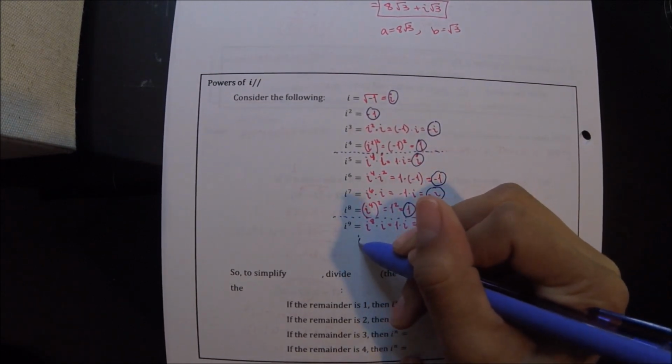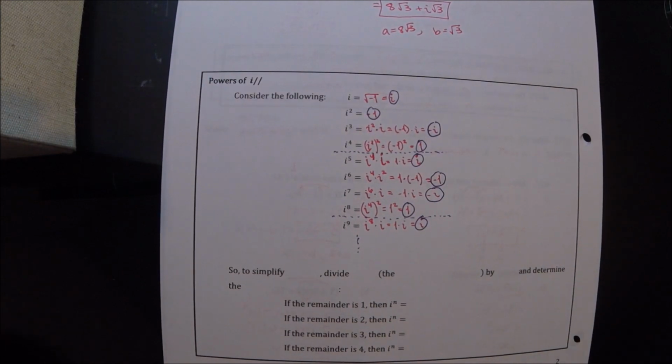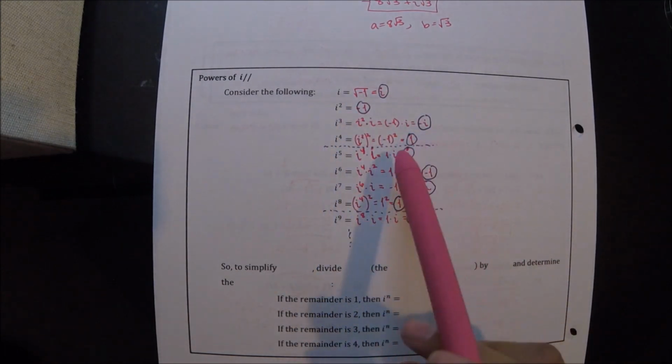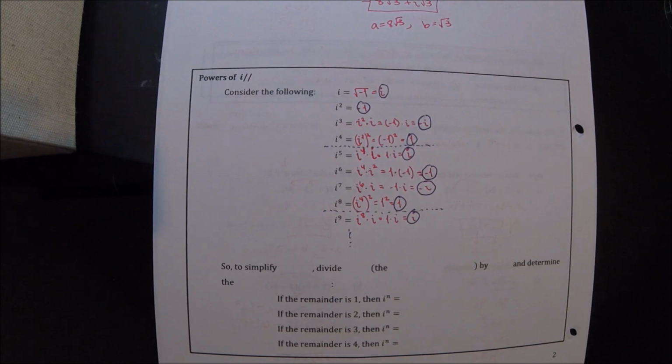The pattern's just going to keep continuing on. If we keep finding i to the 10th, i to the 11th, and so on, it'll always go in this pattern: i, -1, -i, 1, and so on. So it's going in groups of 4.